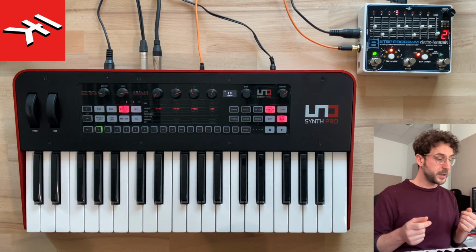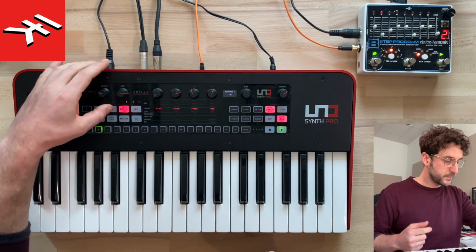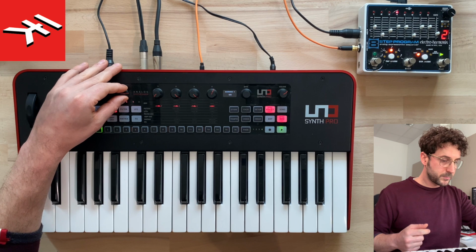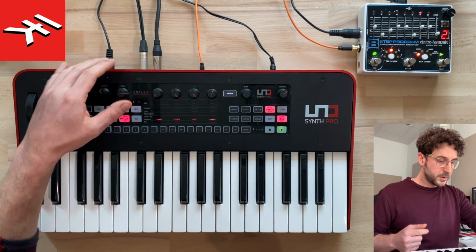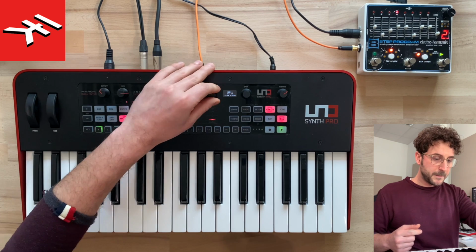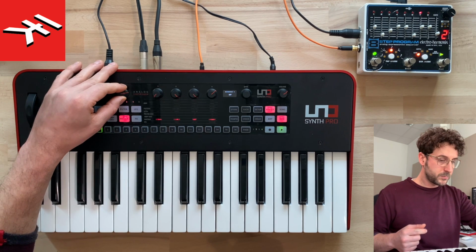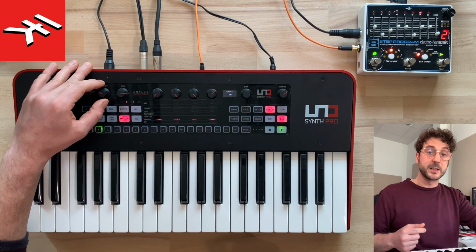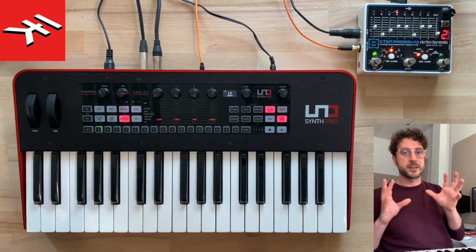And as soon as I'm gonna turn up a second oscillator, synthesis, find the sweet spots that sound amazing.